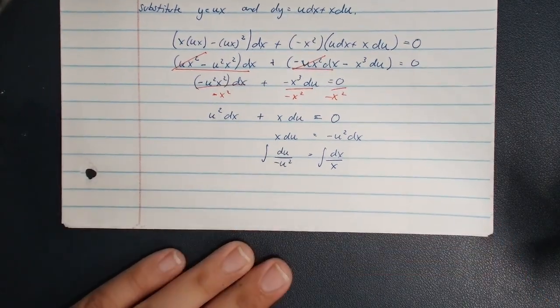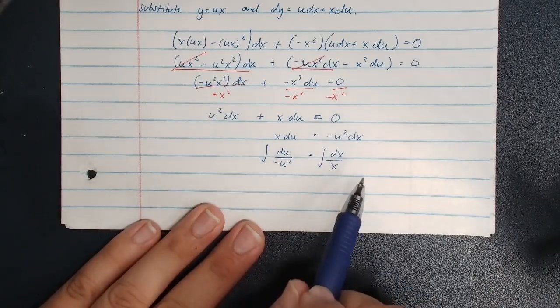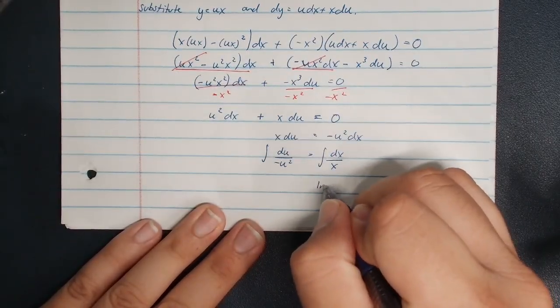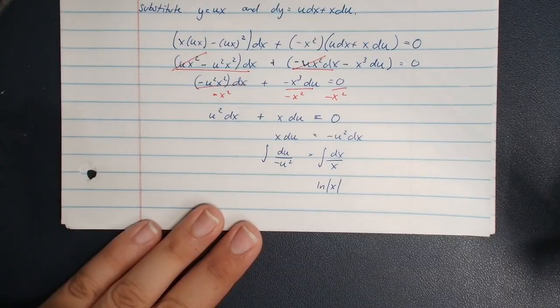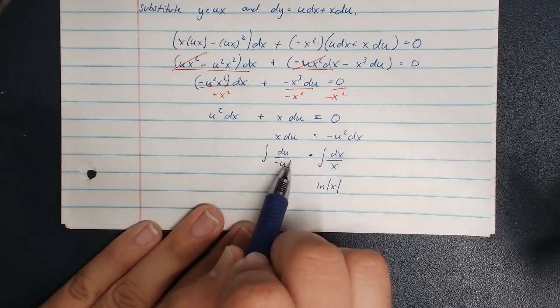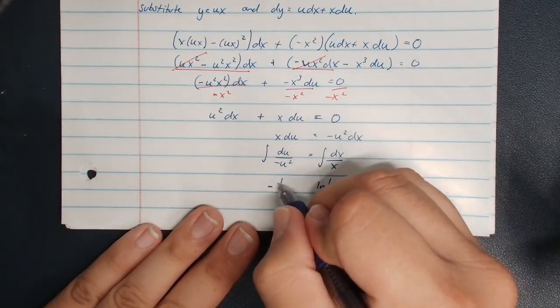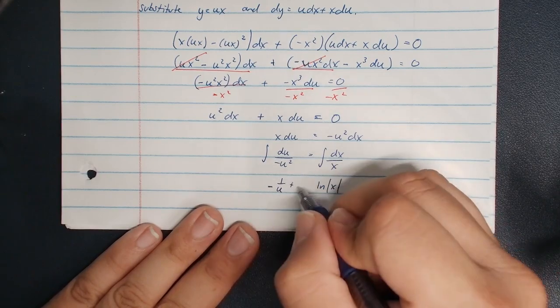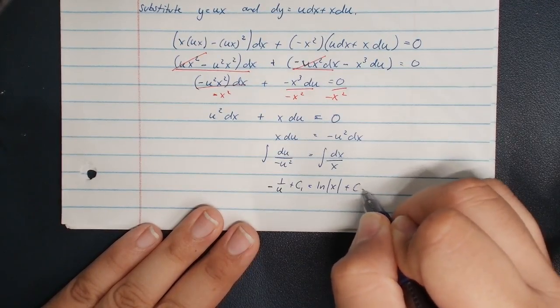And yeah, clearly separable. So now integrating this, we end up with, well, that's just the natural log of absolute value of x. And then over here, the integral of negative 1 over u squared du, that's just going to be negative 1 over u. Technically, these all have constants of integration, so let's go ahead and put those on there, although we are going to combine them in just a moment.